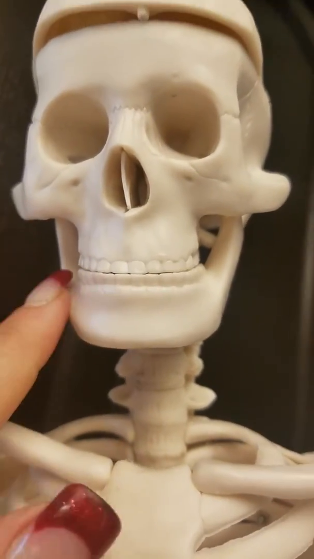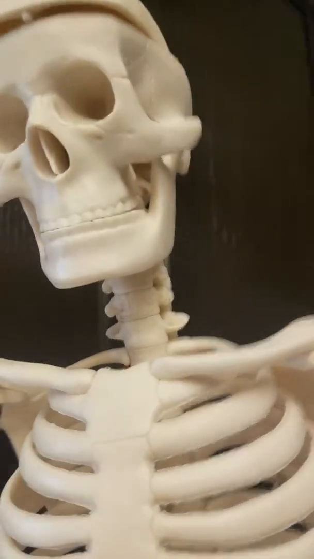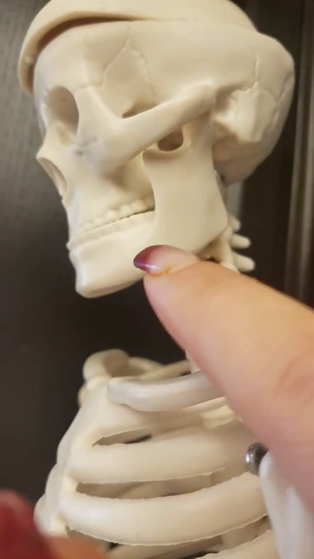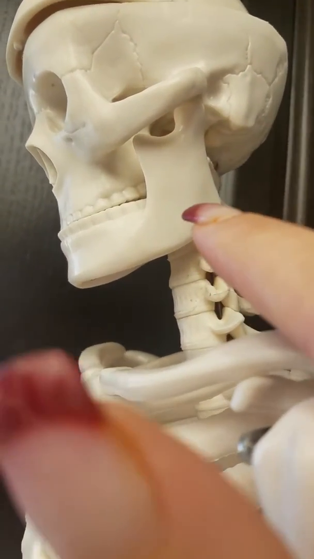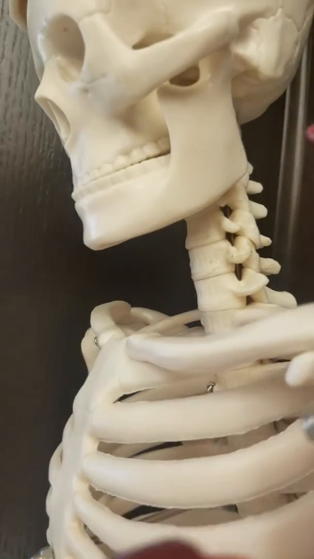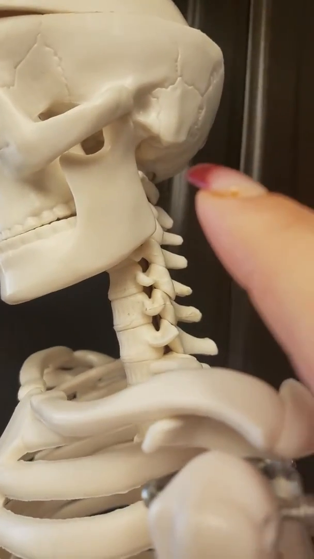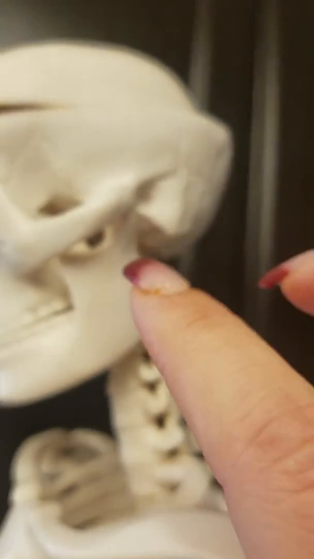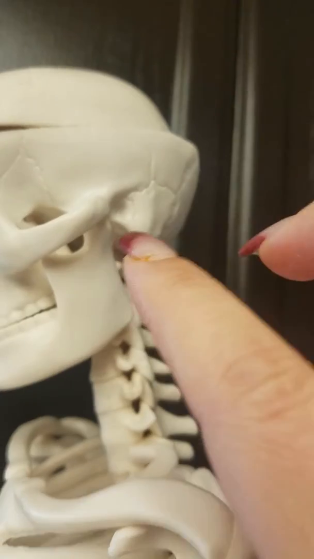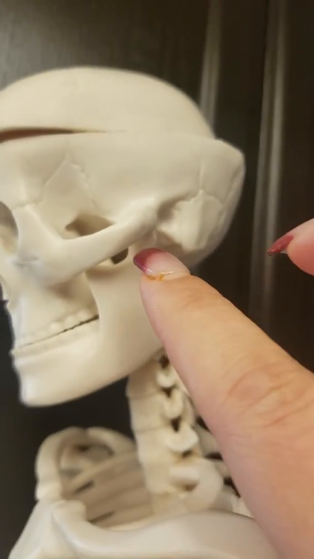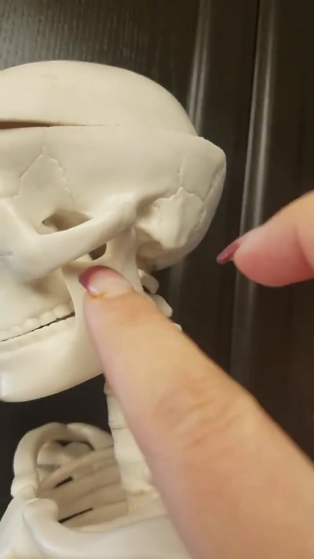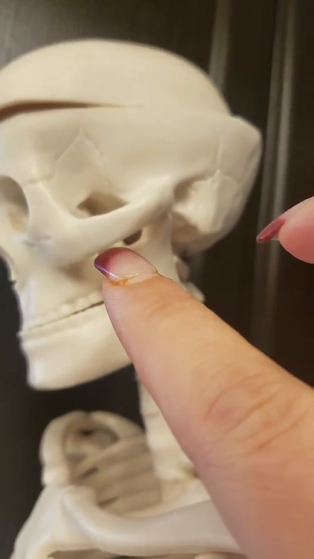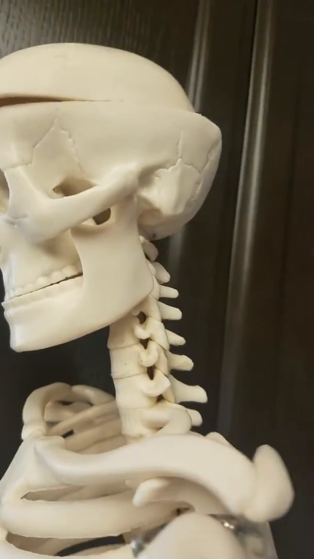The mandible is here. And we have the body of the mandible, the angle of the mandible, and the ramus of the mandible. The mandibular condyle is here in the back. The mandibular notch, so this little arch here, and the coronoid process is here in the front of the mandible.